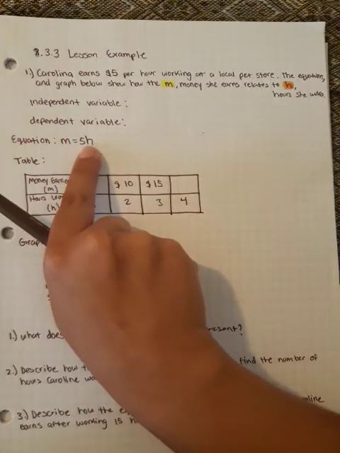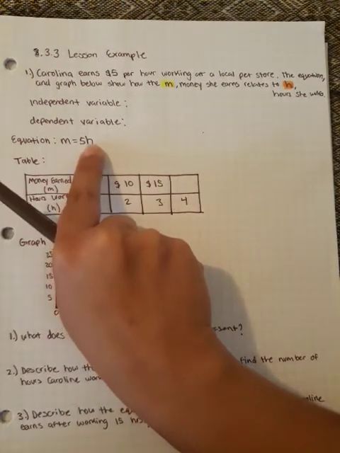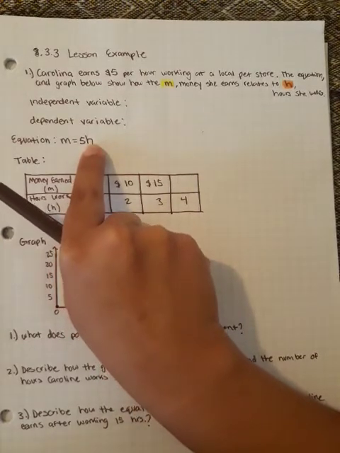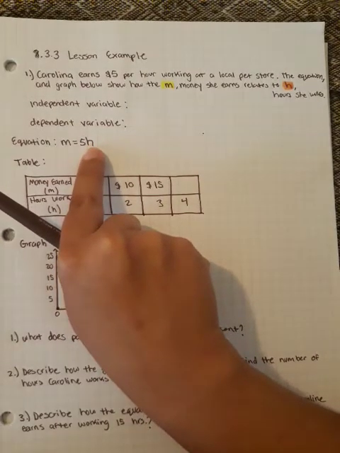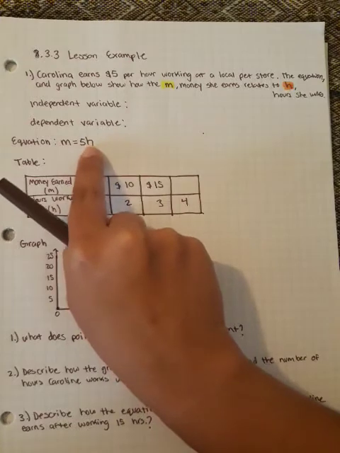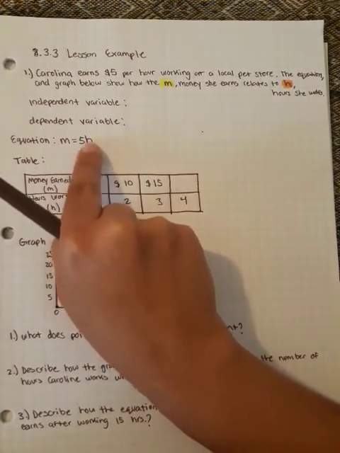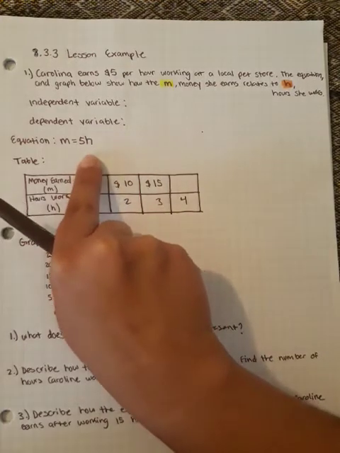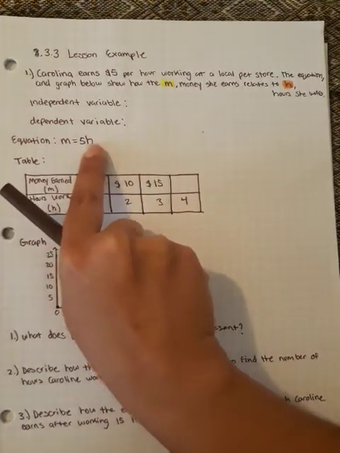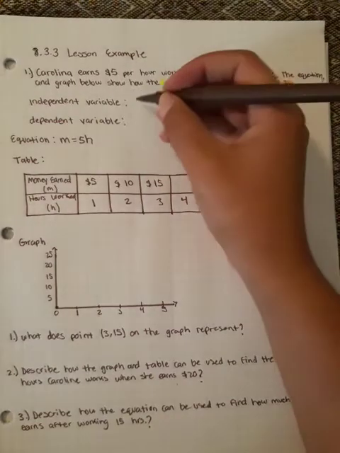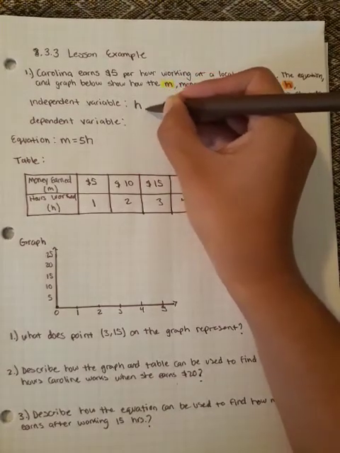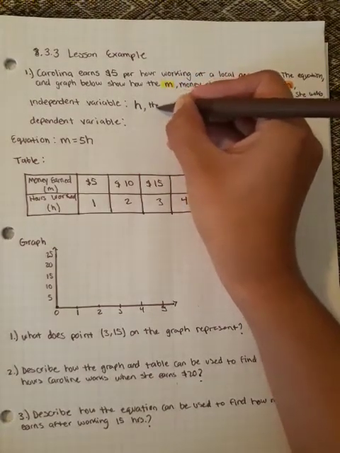So M cannot be my independent variable because it's telling me right here M is what? 5 times H equals. H can be any number, right? She can work for 1 hour, 2 hours, 3 hours, 4 hours. Depends on how many hours she wants to work. H is independent. It doesn't depend on anything. It's how much she chooses to work. So H is my independent variable, the hours she works.